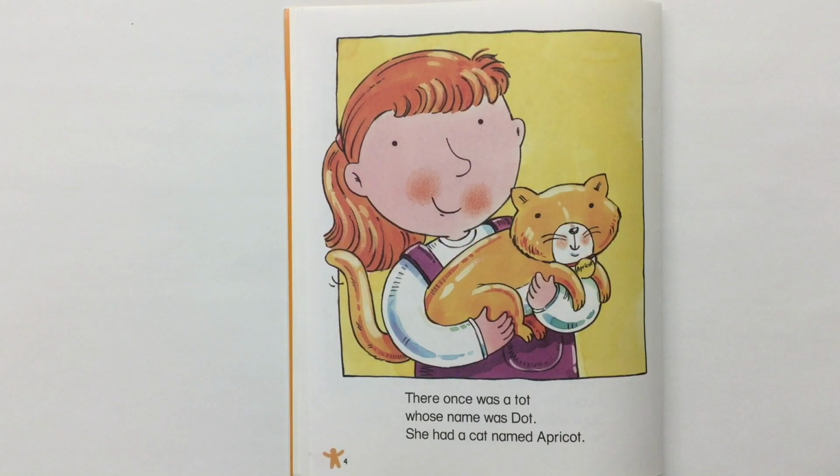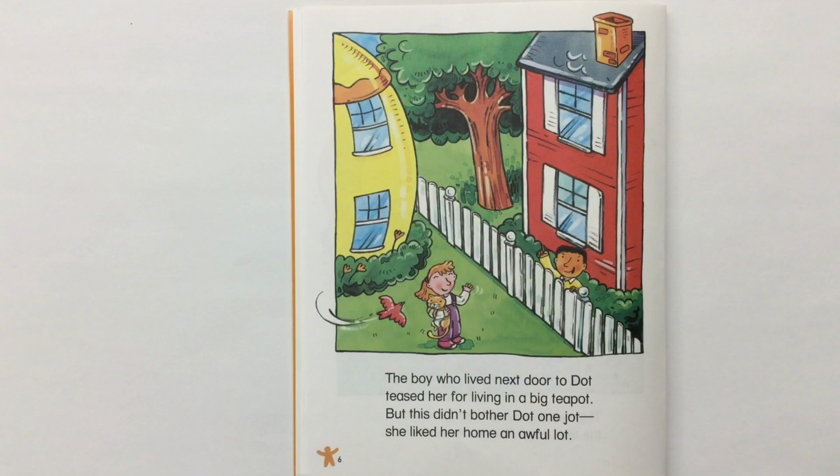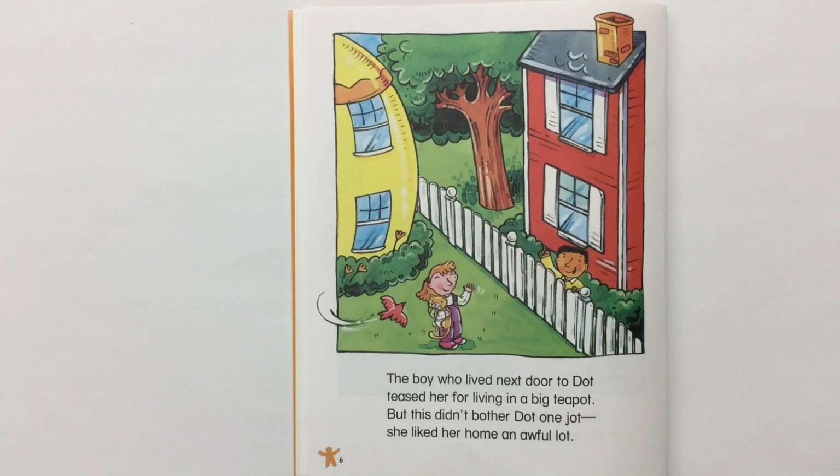There once was a tot whose name was Dot. She had a cat named Apricot. They lived together in a big teapot. The tot named Dot and sweet Apricot. The boy who lived next door to Dot teased her for living in a big teapot, but this didn't bother Dot one jot. She liked her home an awful lot.